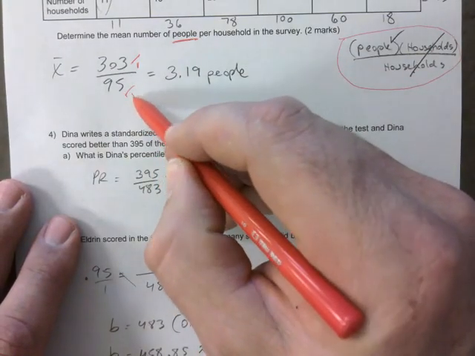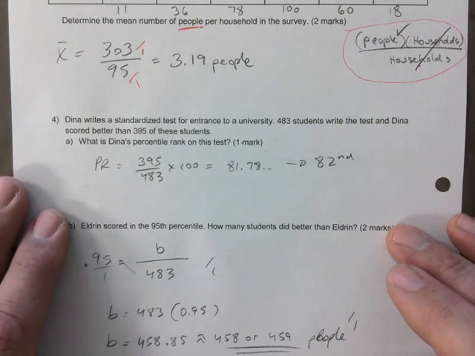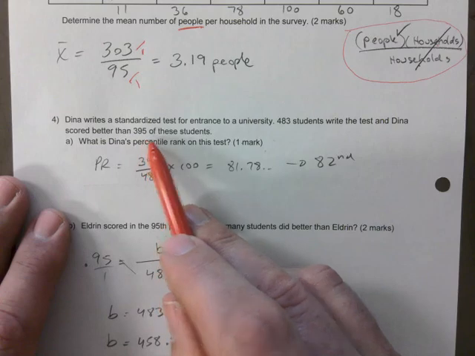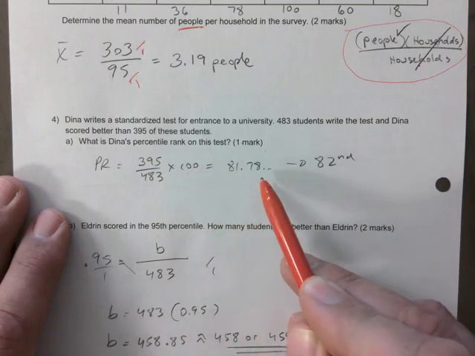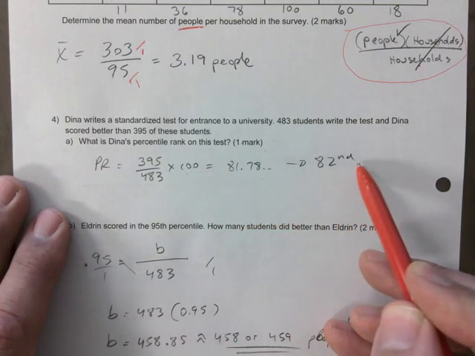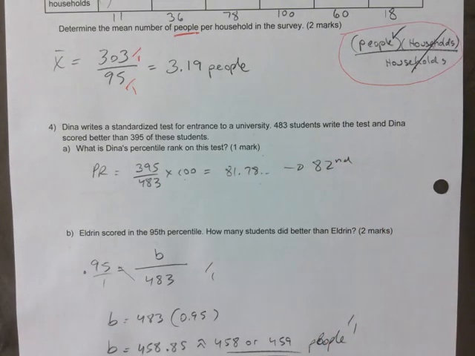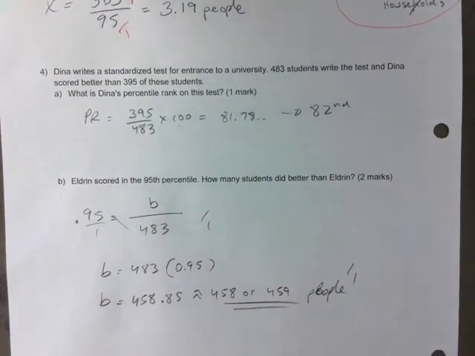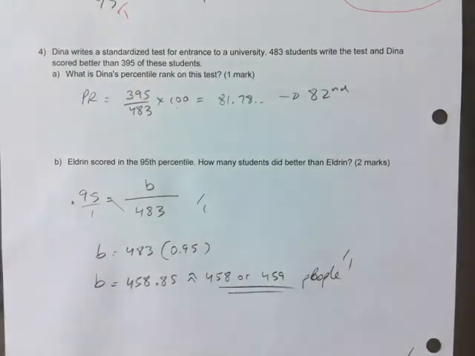Another mark for doing the 95 and obviously getting that right answer. 2 marks there. This one, Dina did better than 395 of students, so 395 divided by 483 times 100, you get that. You have to go 82. You can round down, as long as it's rounded. Today just minus half, but in real, like on the exam, it'd be -1. I know it pains me to do that.